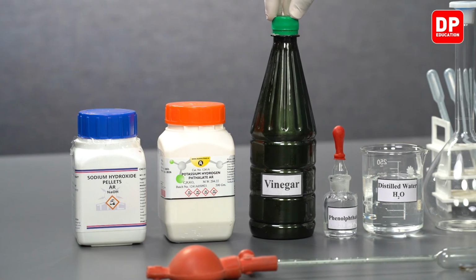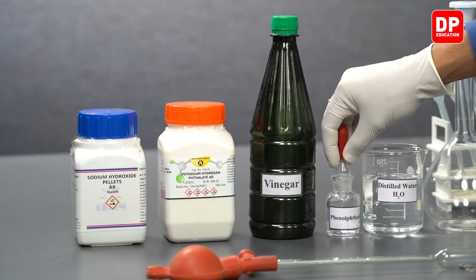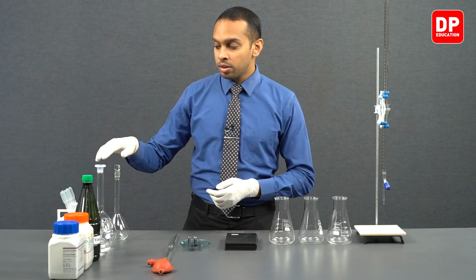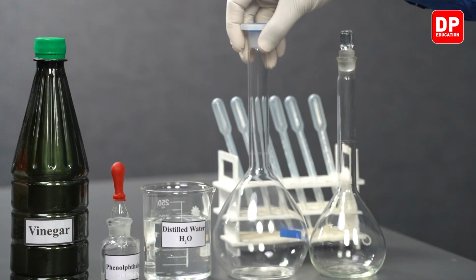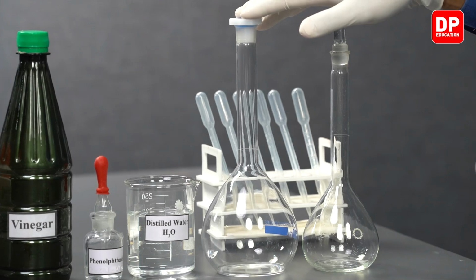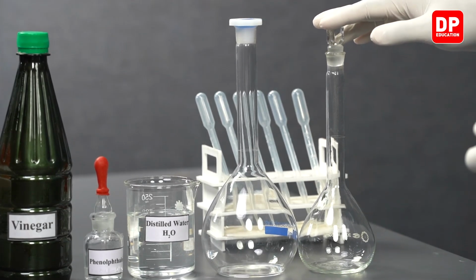We have vinegar. We will be using phenolphthalein. This is our indicator for the reaction. We have distilled water. To prepare our solutions, we will be using volumetric flasks. We have a 500 milliliter volumetric flask and a 250 milliliter volumetric flask.